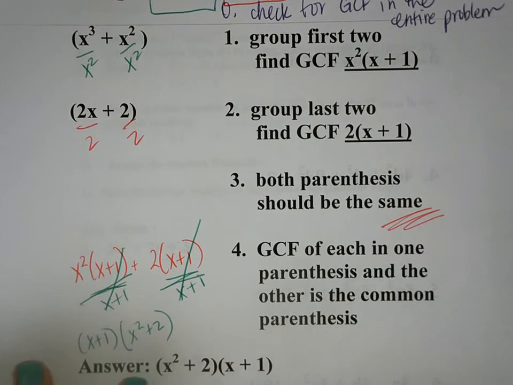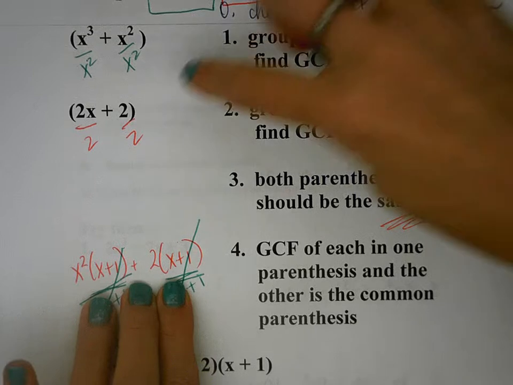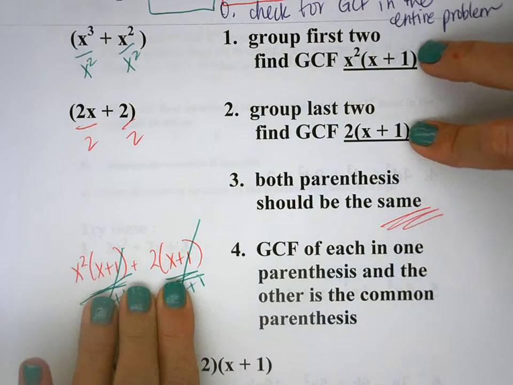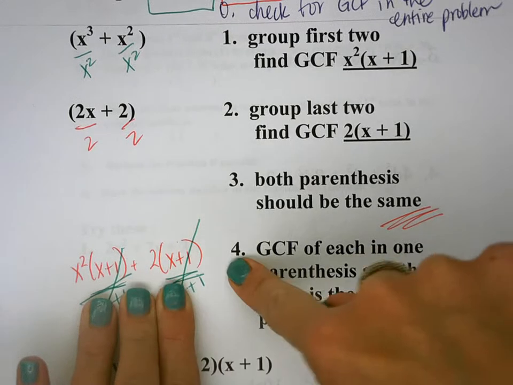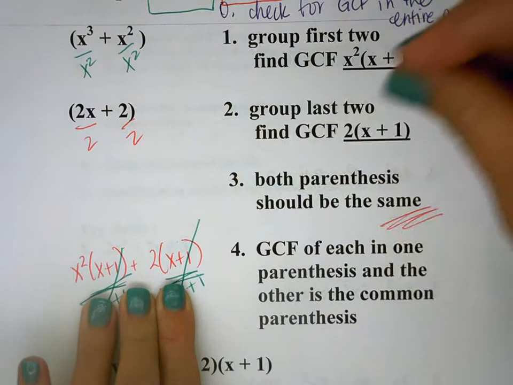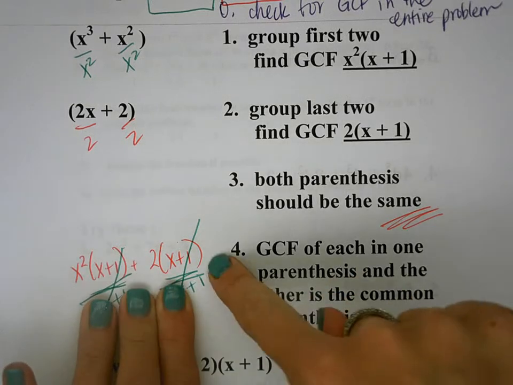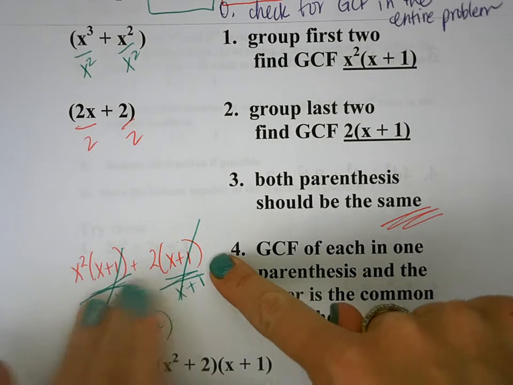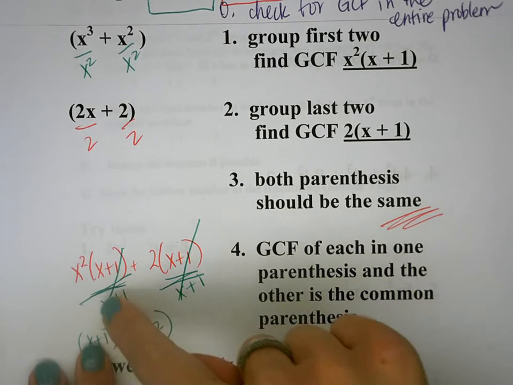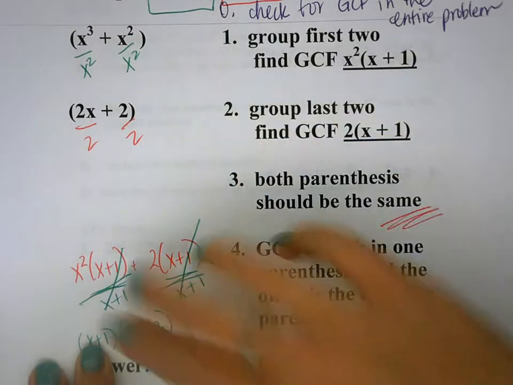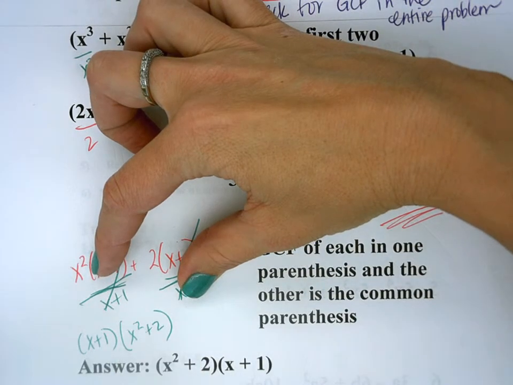Okay, so going back here, notice how each of these parentheses are the same. What I did right here in red is I just rewrote this information. If you notice, each of these are x plus 1, right? So now it's like you're doing GCF 3 or 4 times in this problem. My GCF now is x plus 1. So I'm taking out the x plus 1, which is my GCF, and when I divide each of these terms by x plus 1, see how these cancel out? And you're left with just your x squared plus 2.